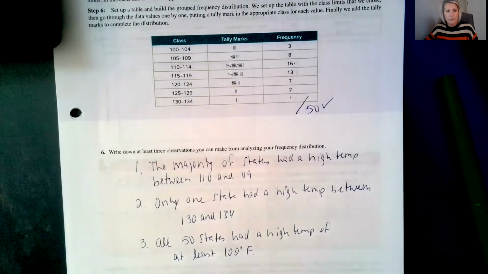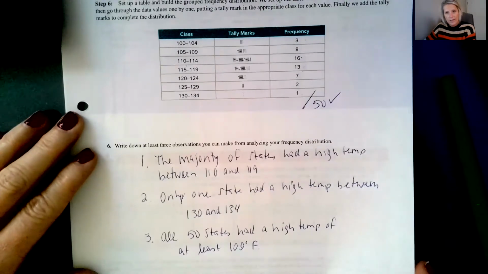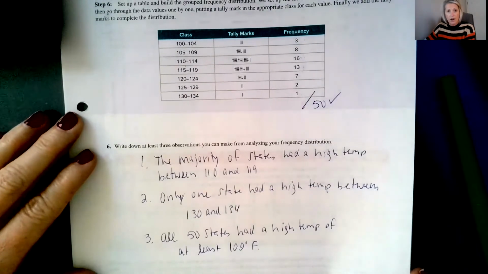So on the worksheets, when I ask you to make some observations, these are the kind of observations that you're looking for. Where is most of the data? Where is the least of the data? Are there any surprising data points?